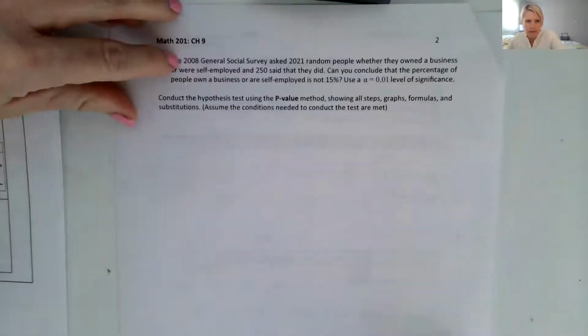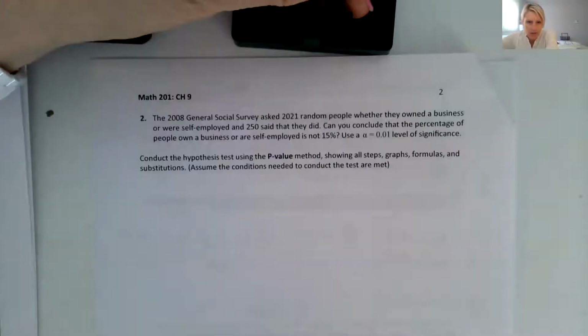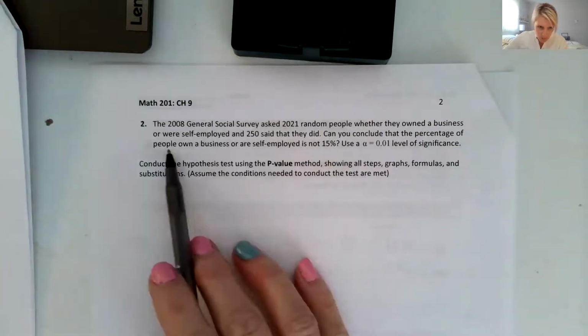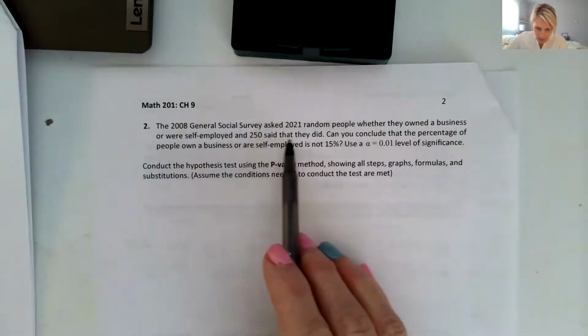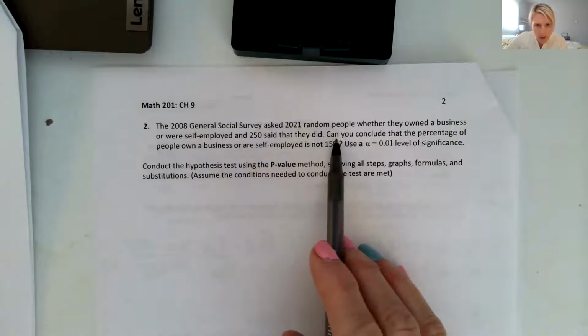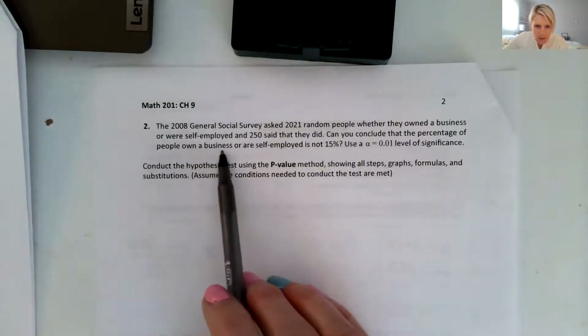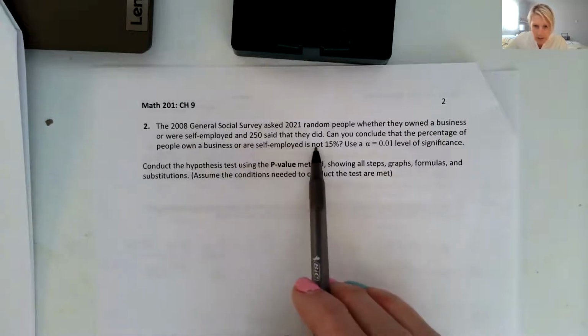Okay, problem number 2 says the 2008 General Social Survey asked 2,021 random people whether they owned a business or were self-employed, and 250 said that they did. Can you conclude that the percentage of people who own a business or are self-employed is not 15%?